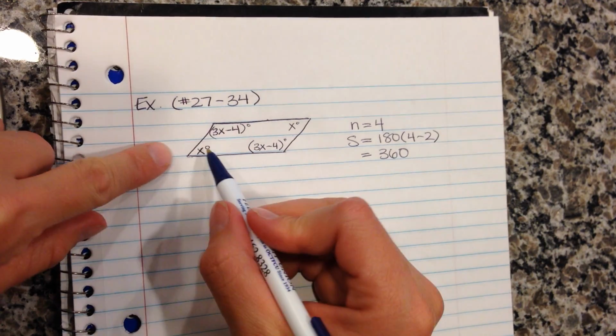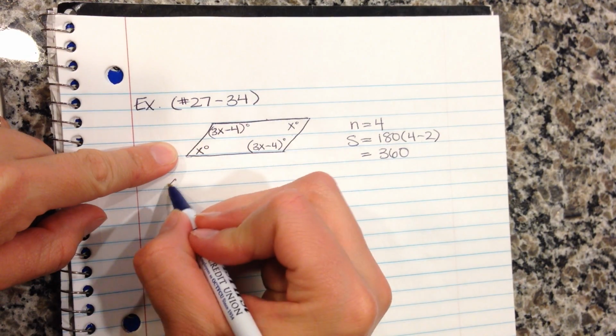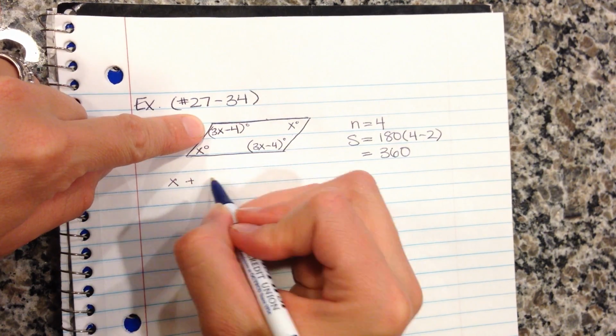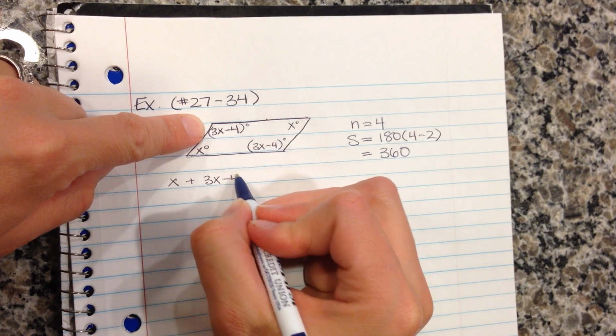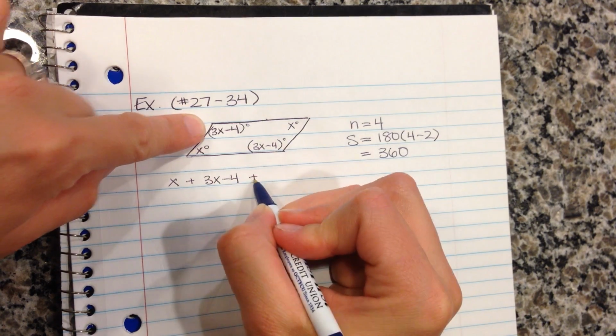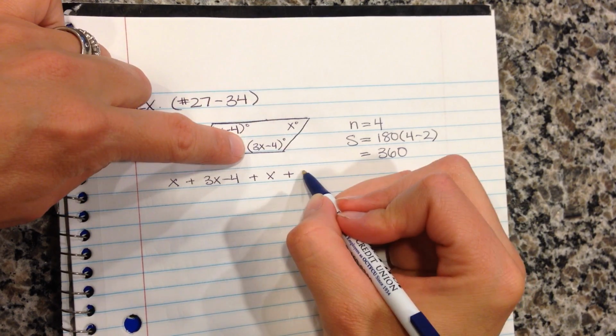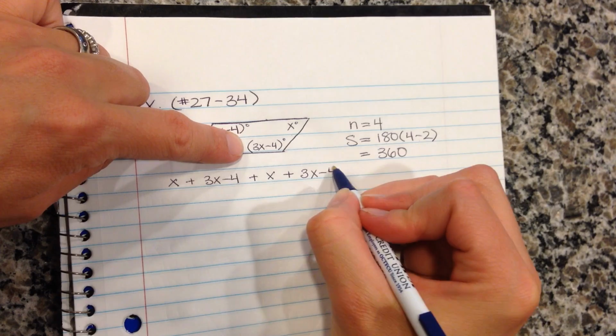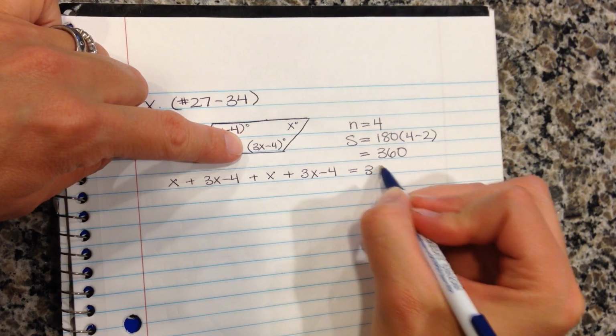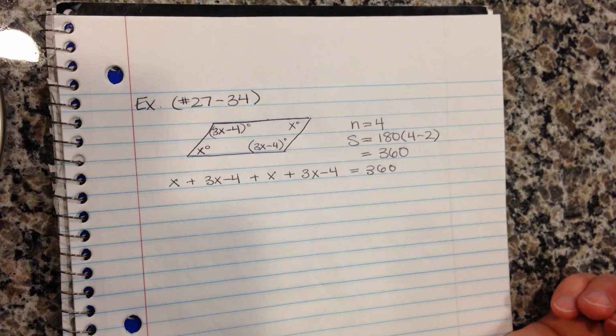So I know that if I add up x plus 3x minus 4 plus x plus 3x minus 4, it should be equal to 360 degrees.